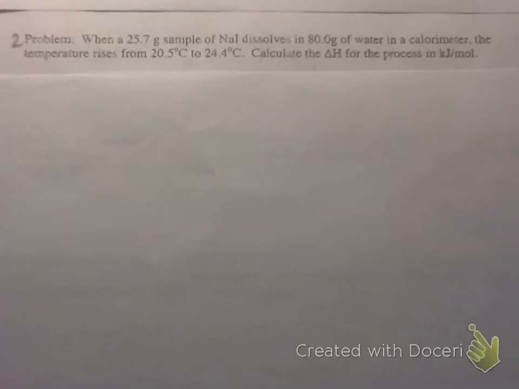This type of problem involves delta H. Now, delta H and Q are the same thing. They're just usually expressed in different units. Delta H is in kilojoules per mole, so we're going to do this in 2 steps. We'll use Q equals MC delta T to get the kilojoules part, and then we're going to use the other mass to get our mole part.